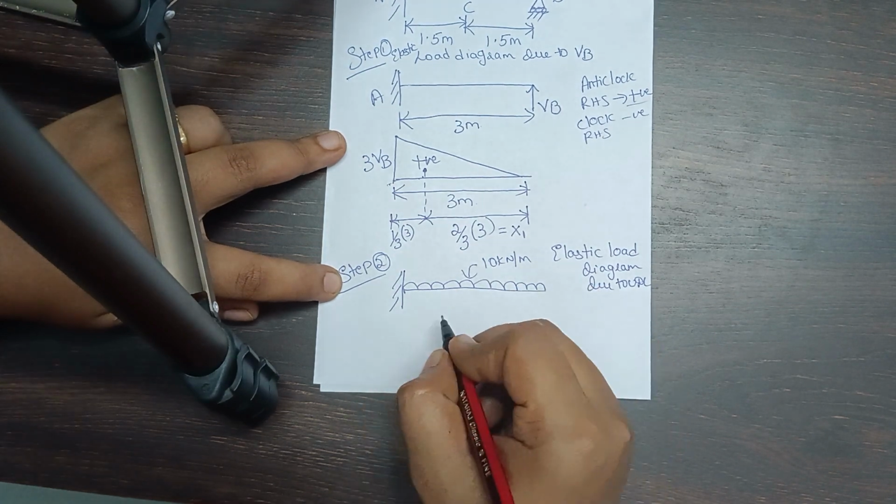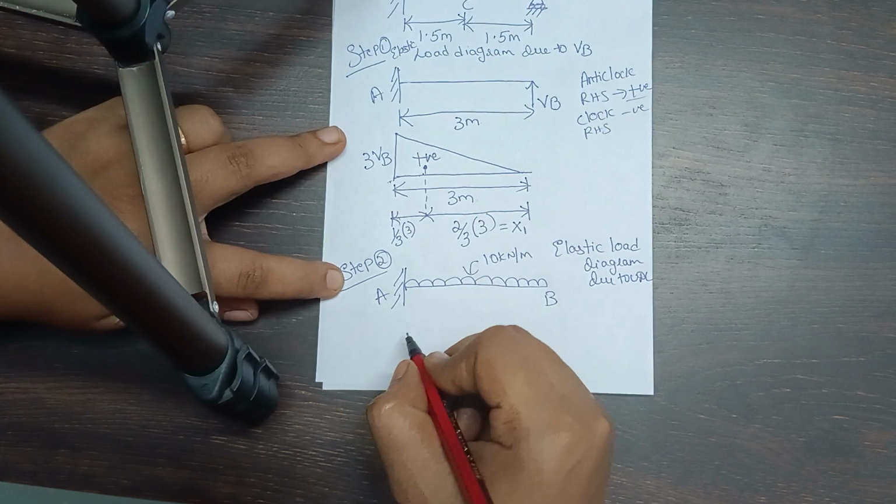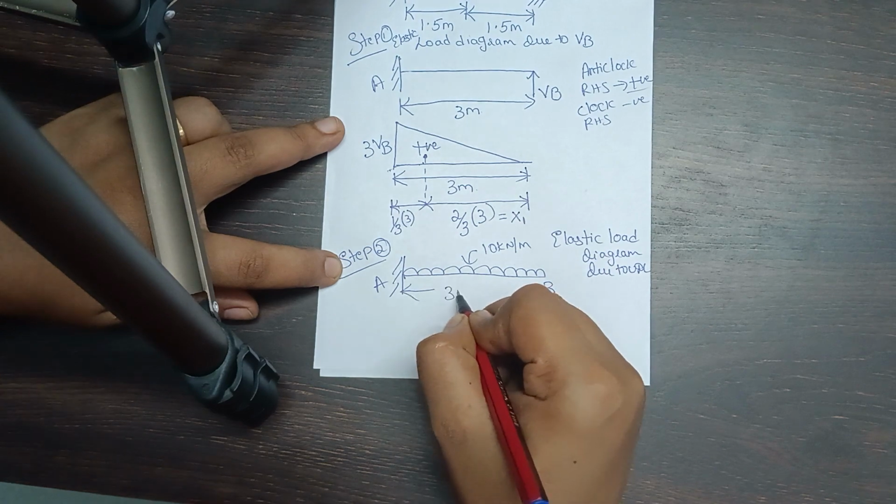So here I need to consider the moment acting about point A. It is 10, and the distance is 3 meters.